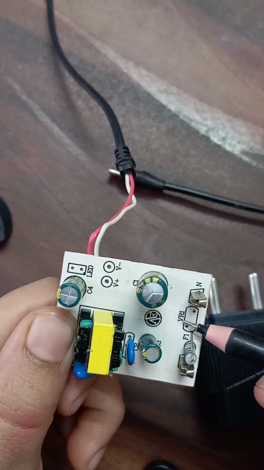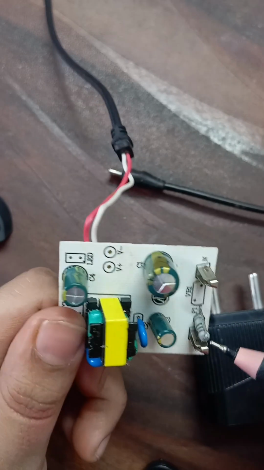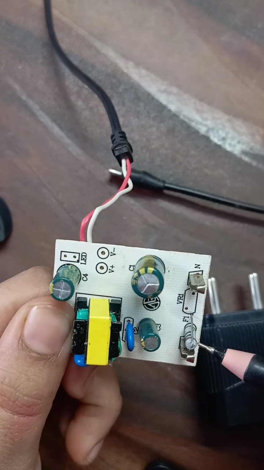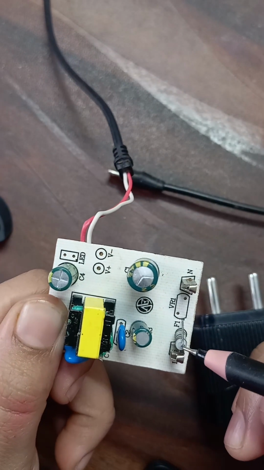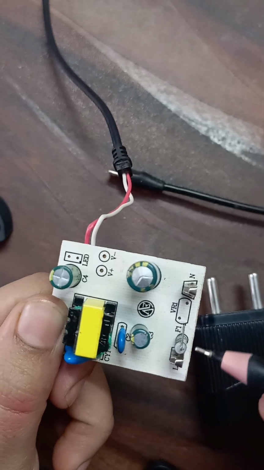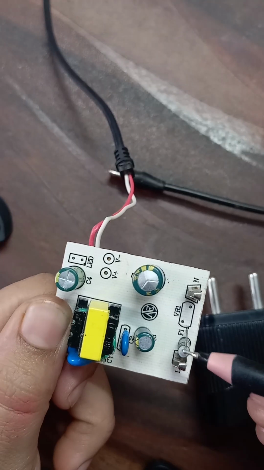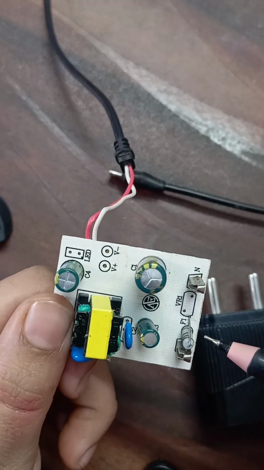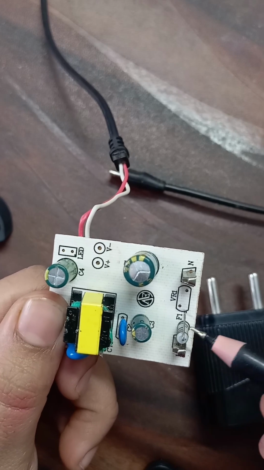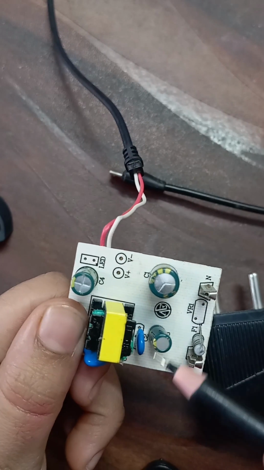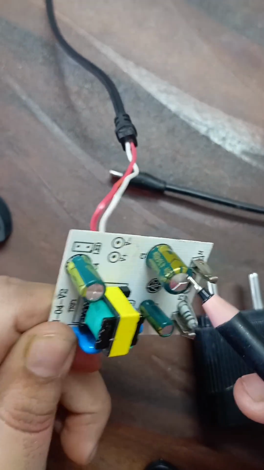Here you can see VRI means variable resistor, varistor. And this is the fuse. You can see it is written F1. So what is the purpose of the fuse? The fuse can melt. The main purpose of the fuse is to protect the whole circuit. If high voltage or high current is coming, then it will melt and protect the whole circuit.